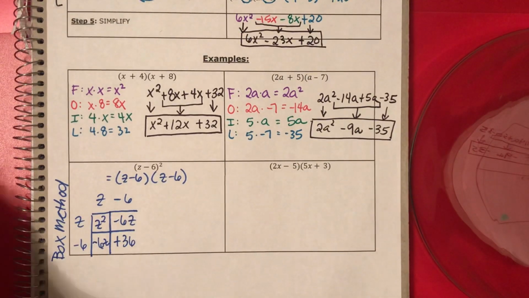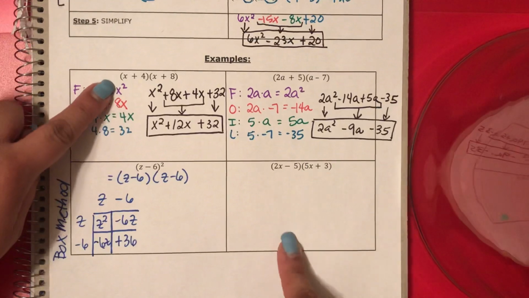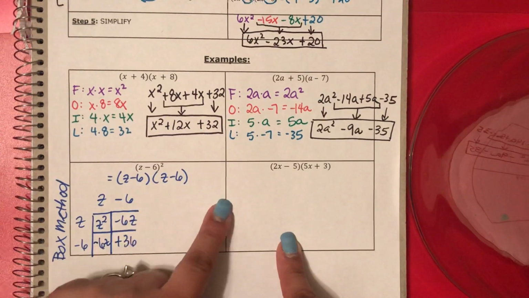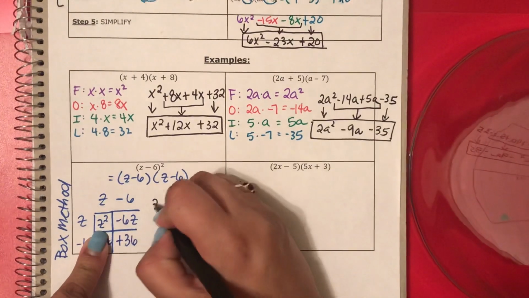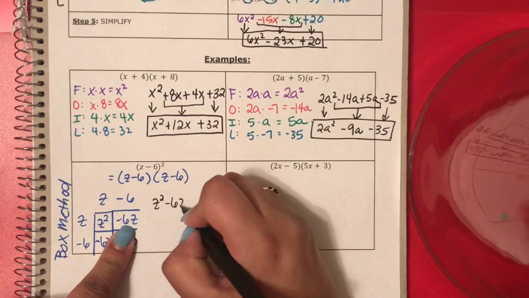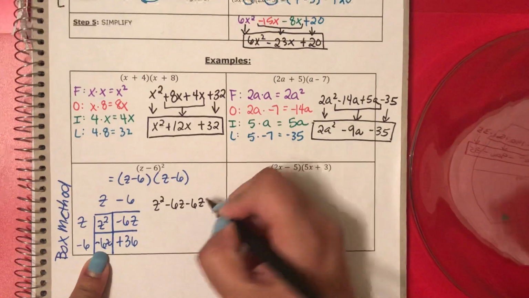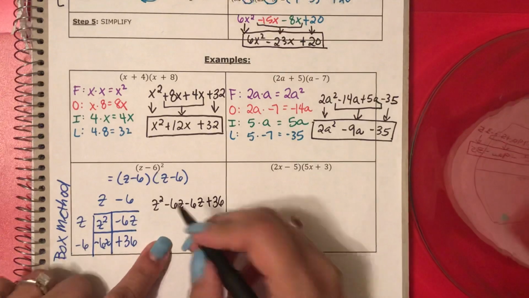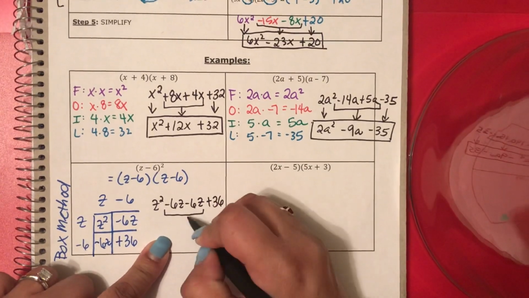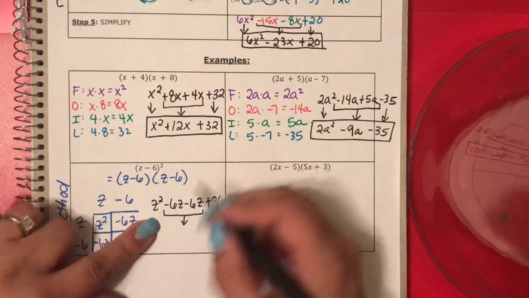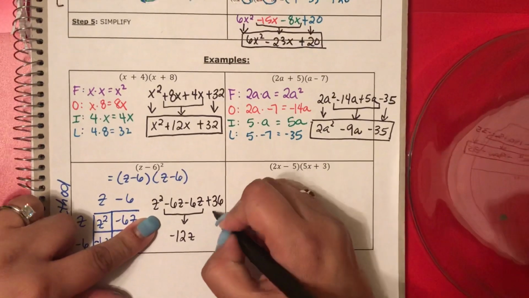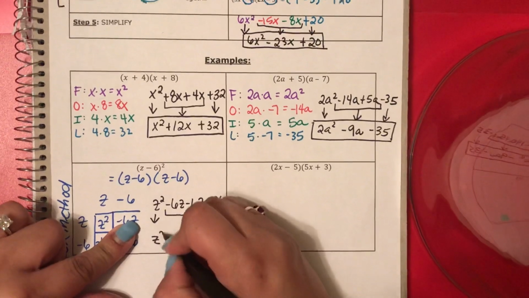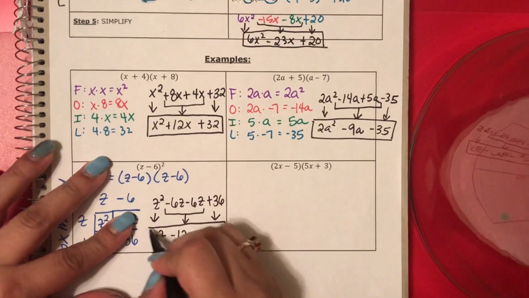And then, just like I did before, how I had them listed and then wrote them in one long line, I'm going to take all of these and write them in one long line. So I have z squared minus 6z minus 6z plus 36. And then again, I take my two middle terms, and that gives me negative 12z, and I bring down my other two terms. And there is my answer.